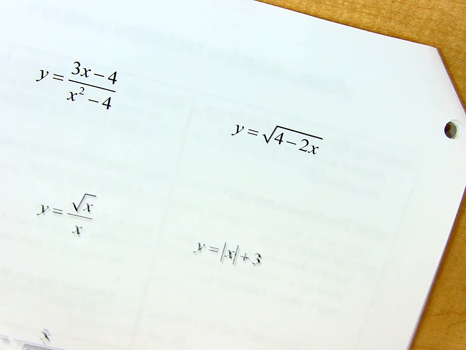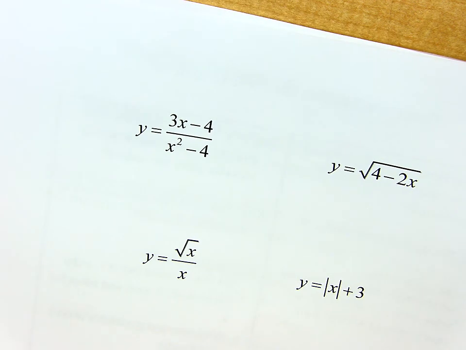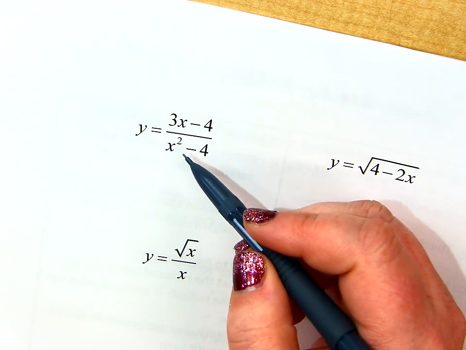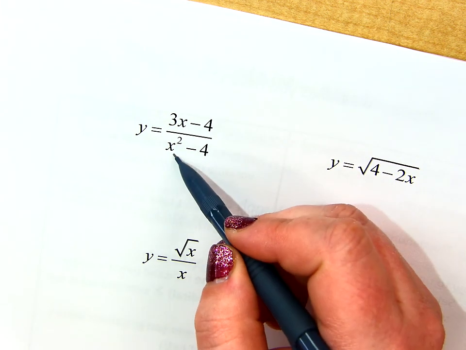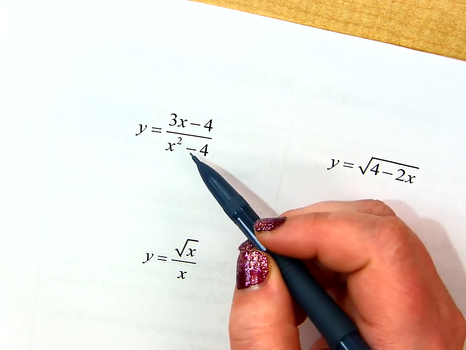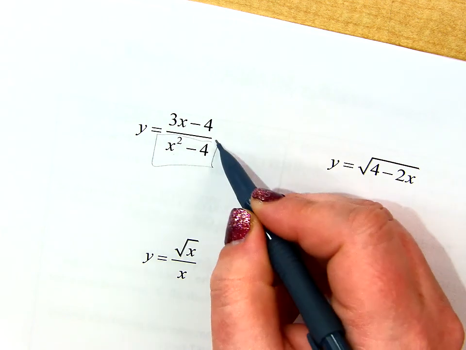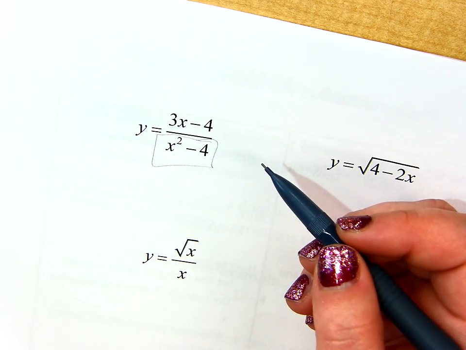Okay, so let's try a couple of these. Here, I have a function that is a fraction, and there is a variable in the denominator. So what am I supposed to do here? I'm going to take this guy and set it equal to 0 and solve.